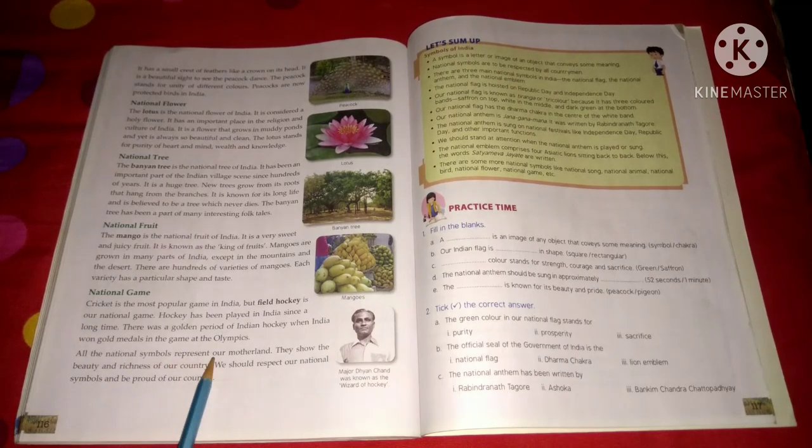All the national symbols represent our motherland. They show the beauty and richness of our country. We should respect our national symbols and be proud of our country.